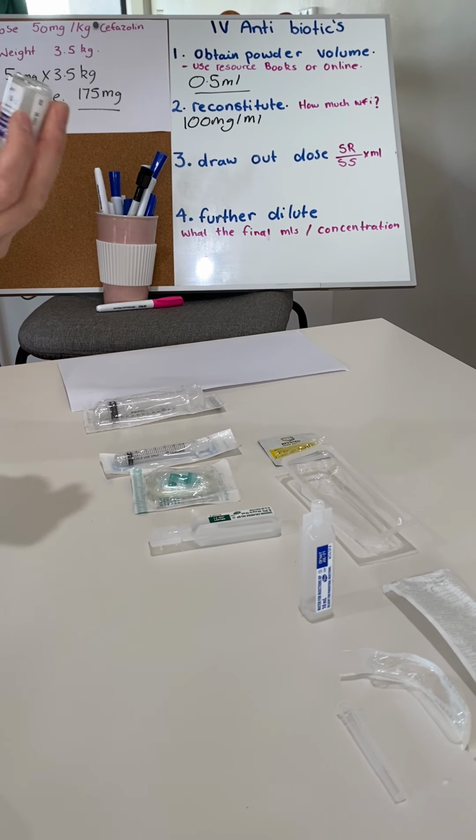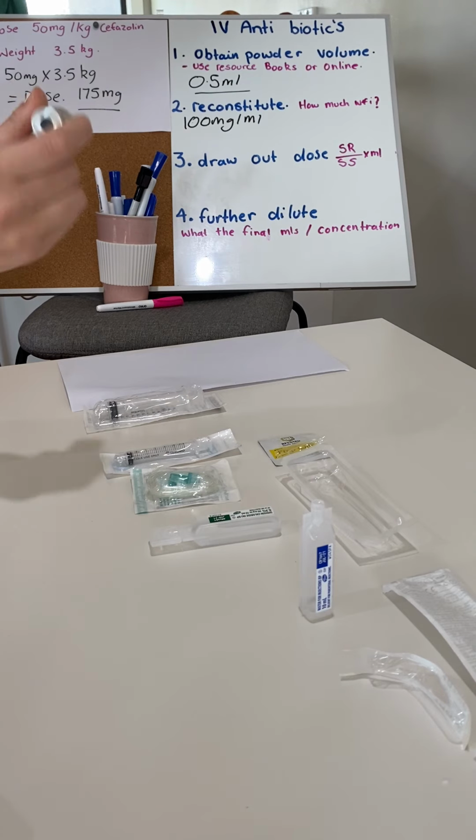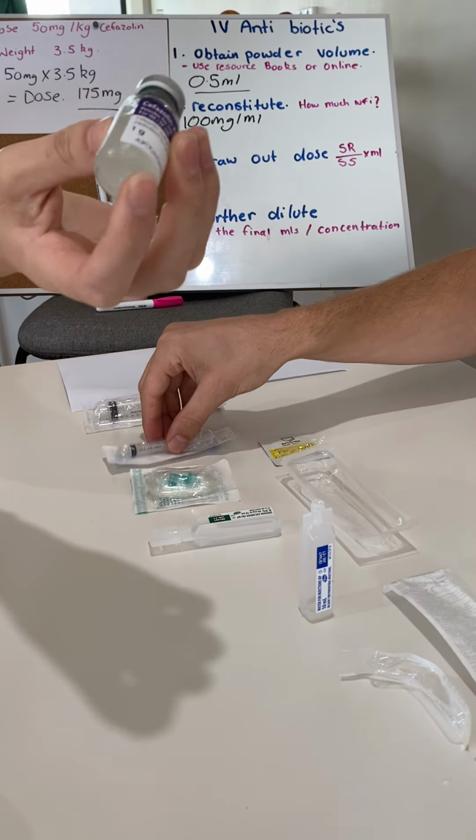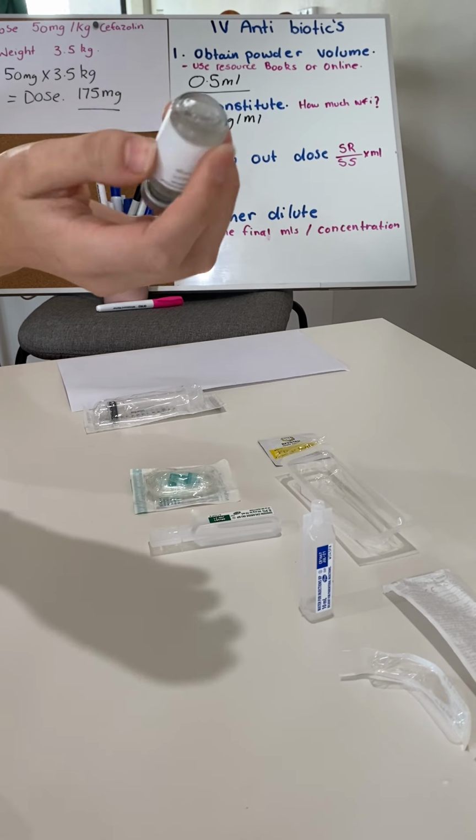You give it a nice good shake to make sure that we disperse the medication properly. As you can see, some of them take a little while and there'll be little specks floating about.